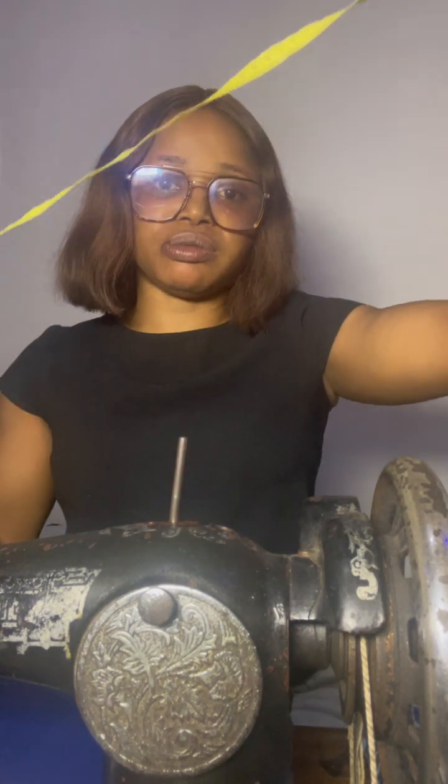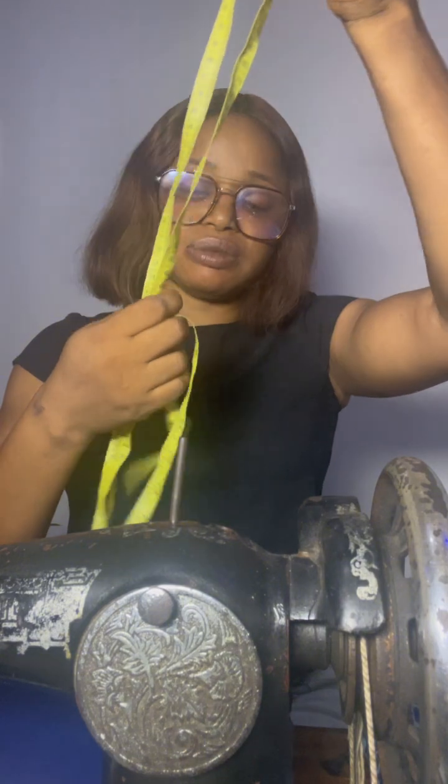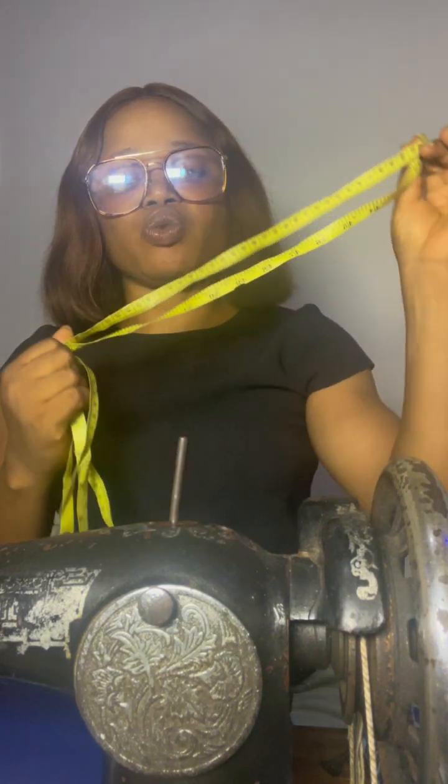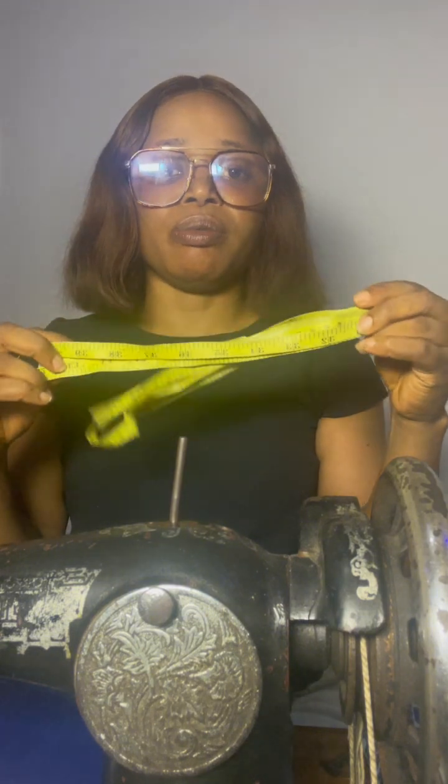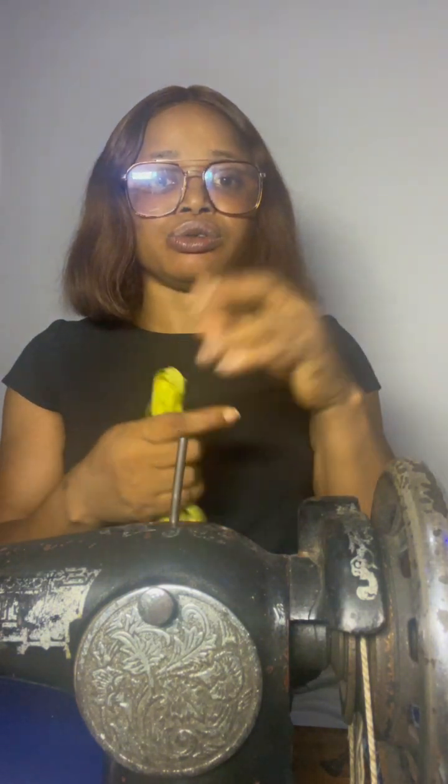So the first thing that you need, which is very vital for you to have, is the measurement tape. You see this measurement tape? This is what you need to take measurements, and without taking your client's or your own measurements, trust me, you cannot sew, because you'll be using the measurements to make your dress. Whatever you're sewing has to be measured.